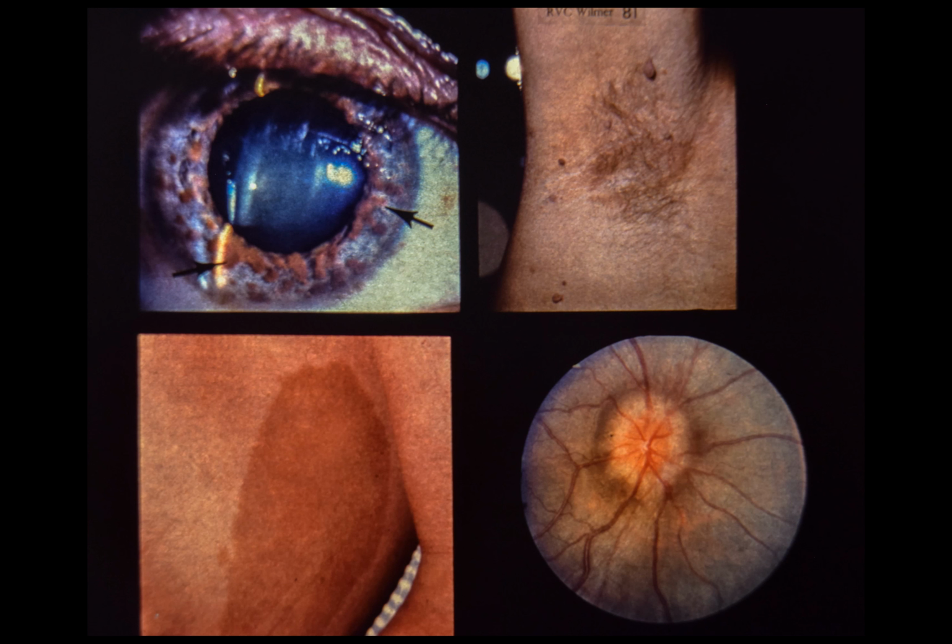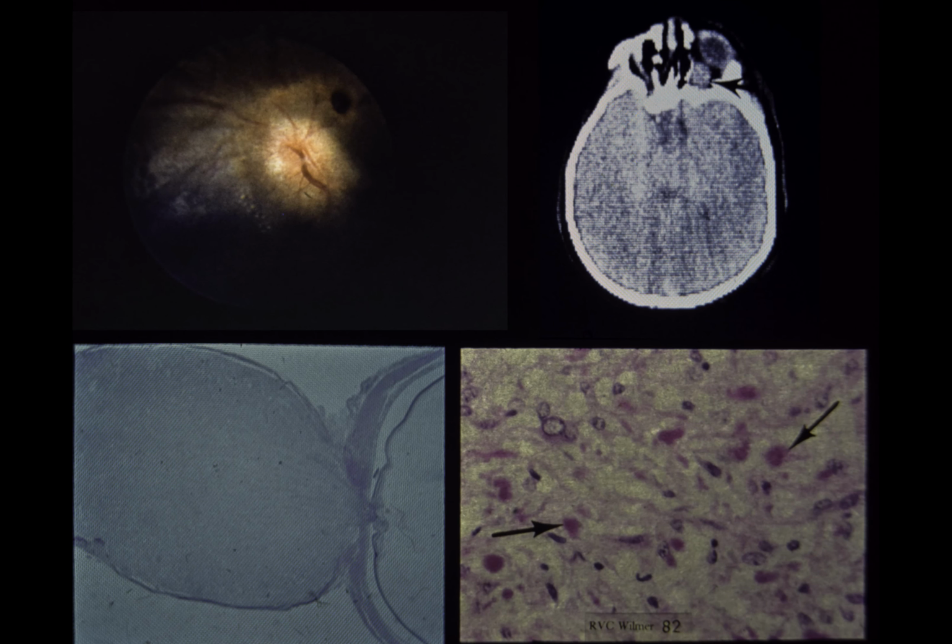Patients with neurofibromatosis have an increased incidence of optic nerve gliomas, meningiomas, and acoustic neuromas. The presence of proptosis, optic disc edema, and decreased vision in a patient with neurofibromatosis strongly suggests the presence of an optic nerve glioma. Slide 82.